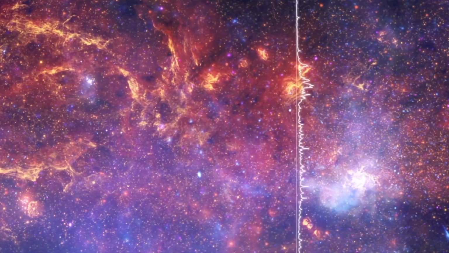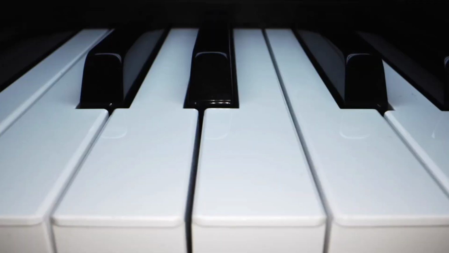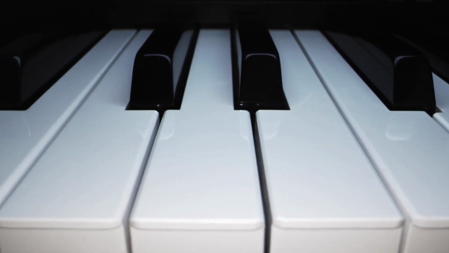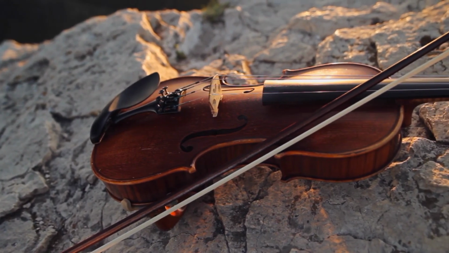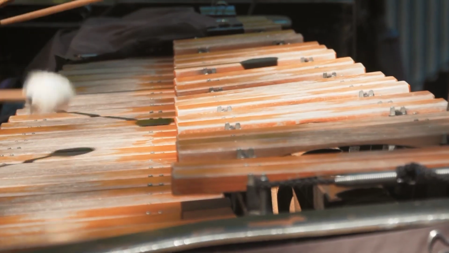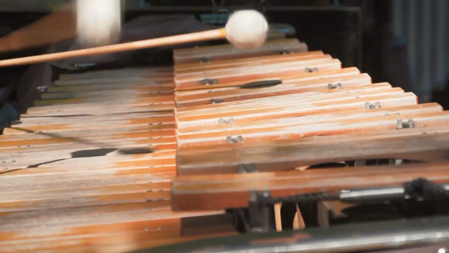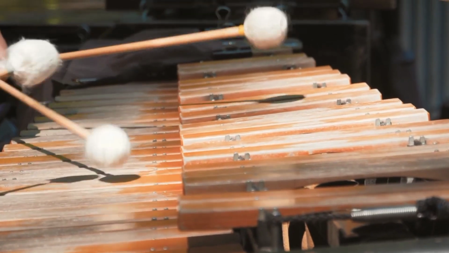So again, just sound-wise, what you're listening for, the infrared is going to be played as a soft piano, the optical or the mid-range will be played as a plucky violin, and then the highest energy X-rays will be this really high-noted xylophone sound.